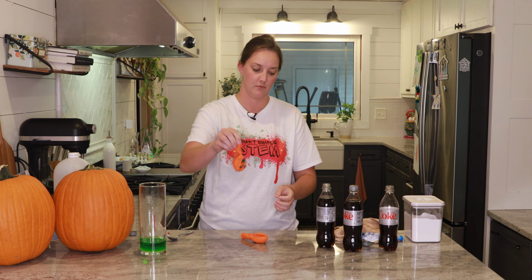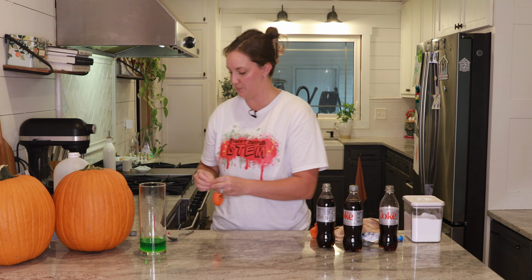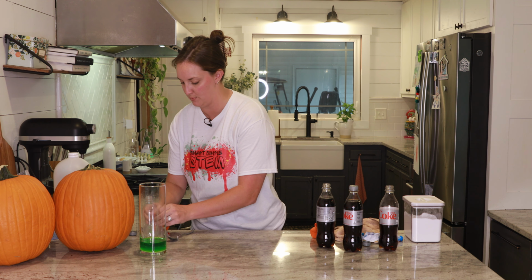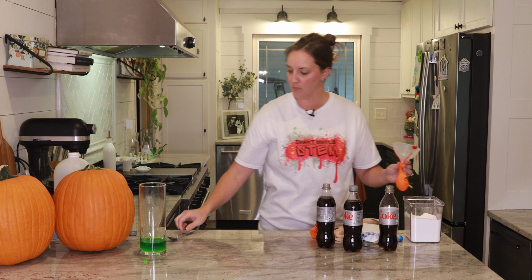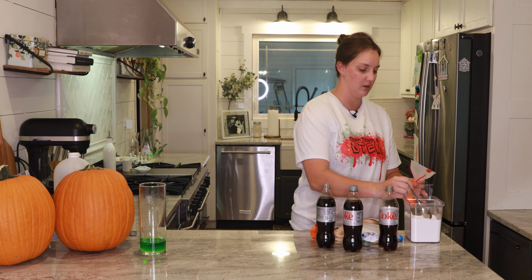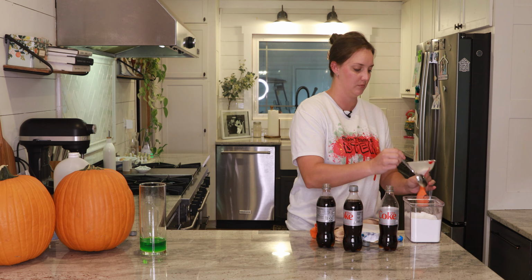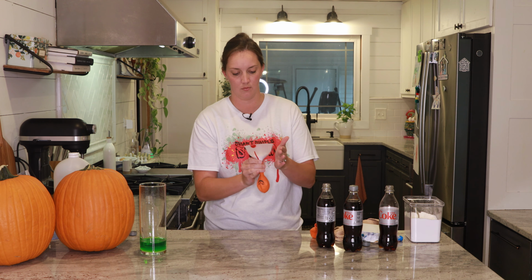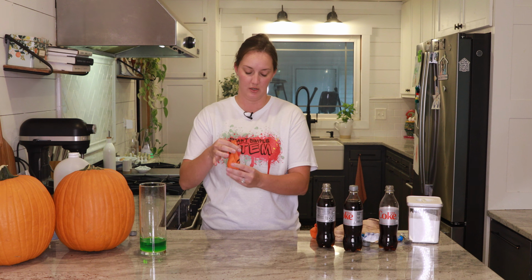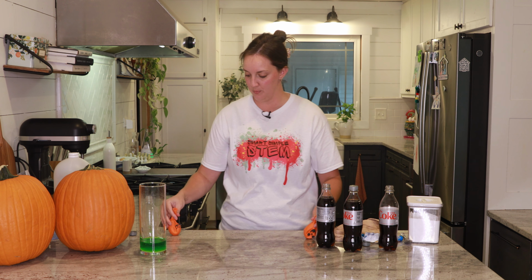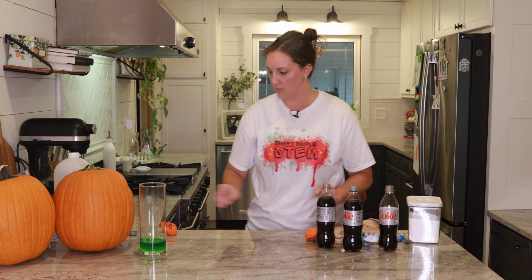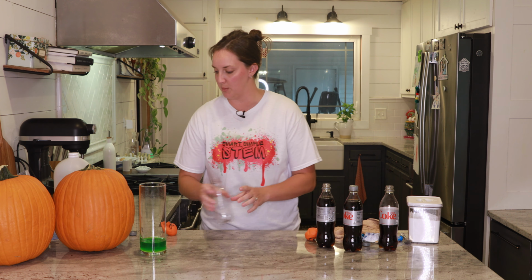Okay, so I got Mentos in there. I'm going to put baking soda in here. Okay, so I got baking soda in here, Mentos in here, and I'm going to pour some vinegar in this bottle.